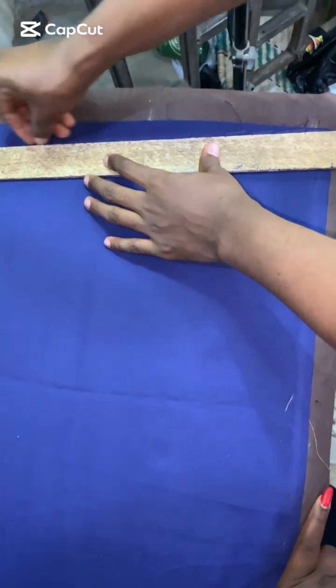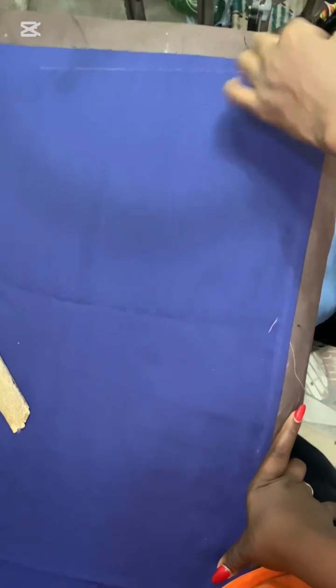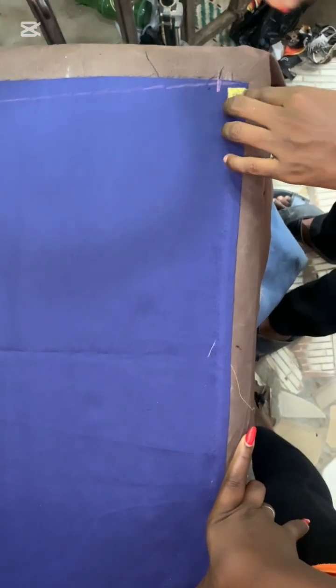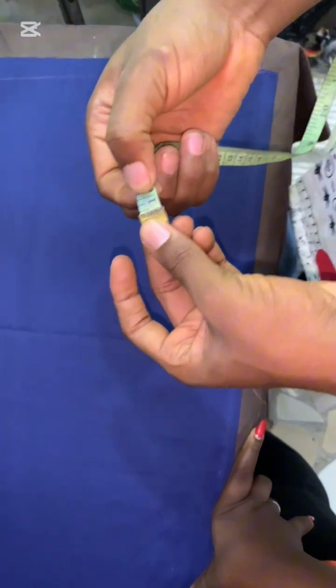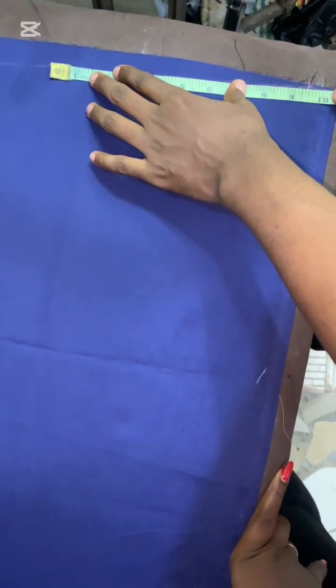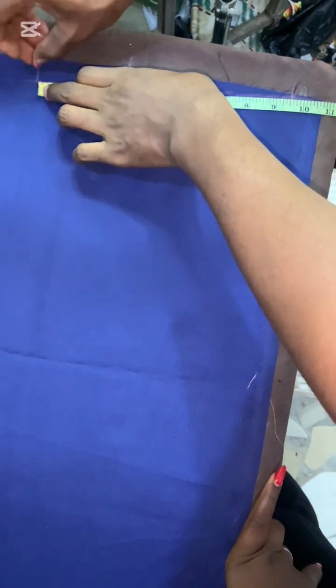Alright guys, so this is the illustration of how to cut a trouser. We're making a waist of 38. We're using a waist of 38, a length of 40, a thigh of 27, the bottom, that's the ankle, of 16, and the round knee of 20.